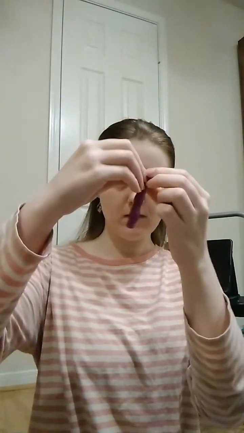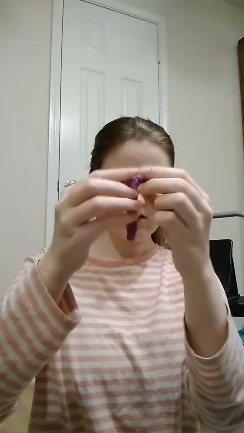So that's a little bit, yeah, I'd say that looks more like a proper femur.